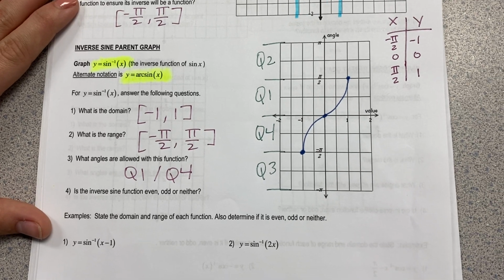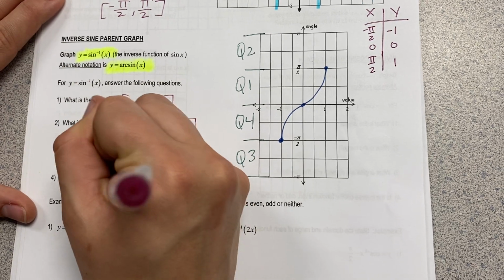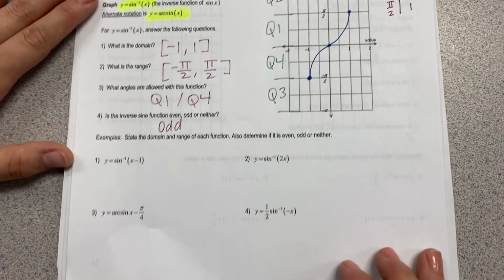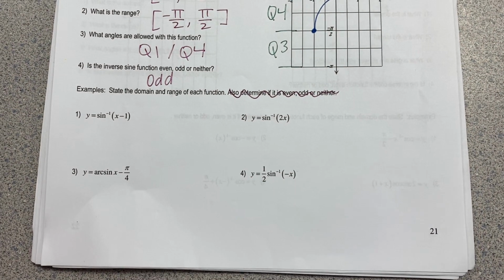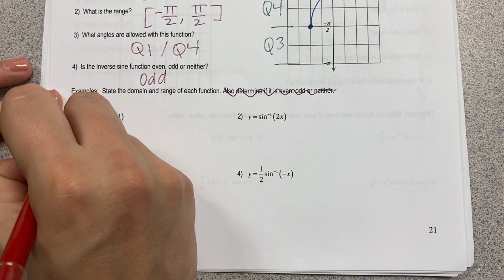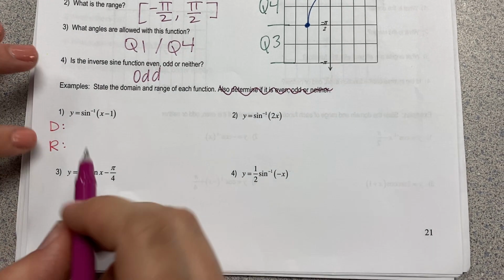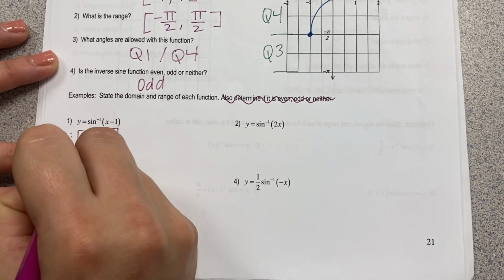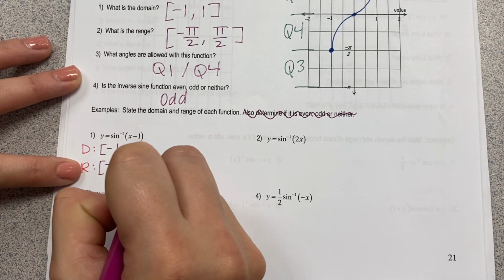Okay, even, odd, or neither. This is reflected across the origin. So what is it, everybody? Odd, good job. Okay, so let's look at some transformations. We're not going to do even, odd, or neither. We're just going to do domain and range. So, first thing I'm going to do here is write down the parent domain and ranges. So it's always going to be negative 1 to 1 for domain and negative pi over 2 to pi over 2 for range.